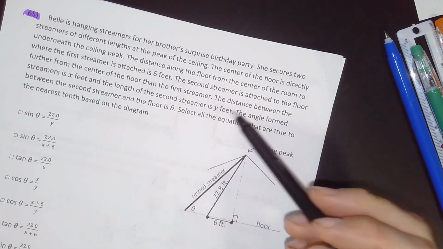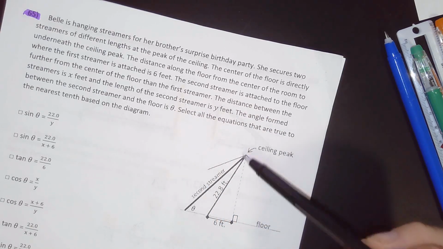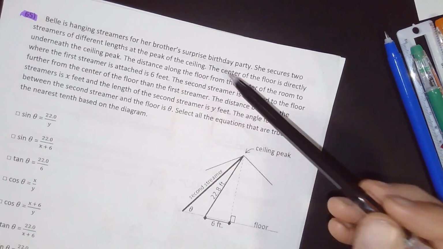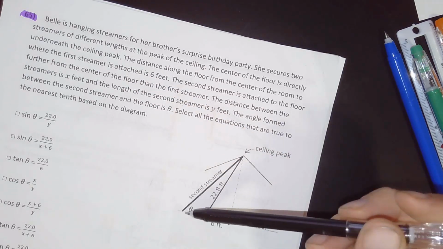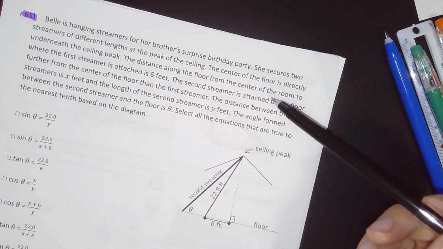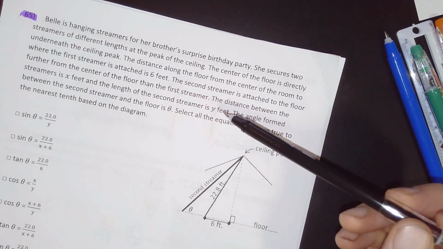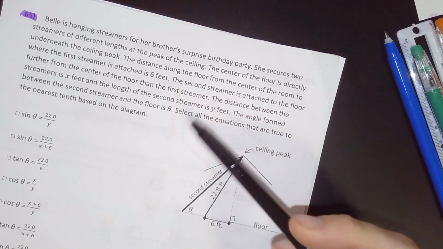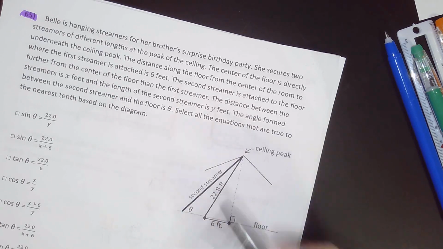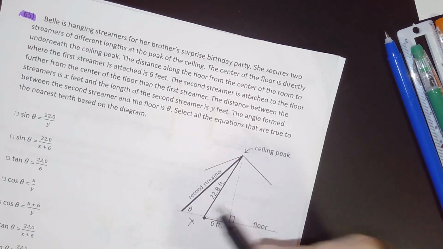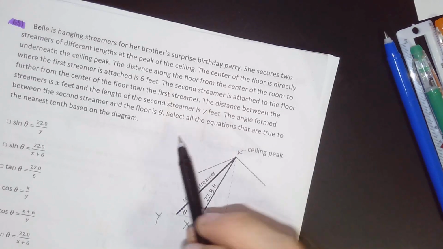The second streamer is attached. Okay, same spot. The distance between is x feet. Okay, trying to figure that out. The distance between is y. So then we have a distance between the second streamers. So this is x feet, and then this would be y feet, I guess.